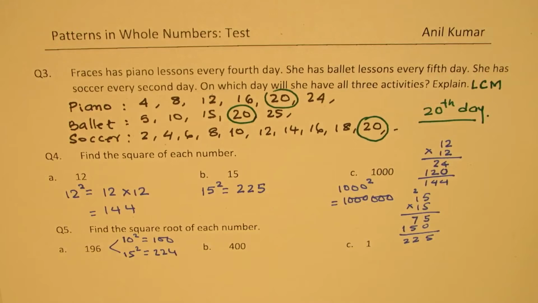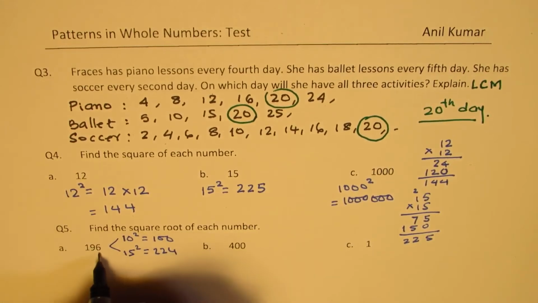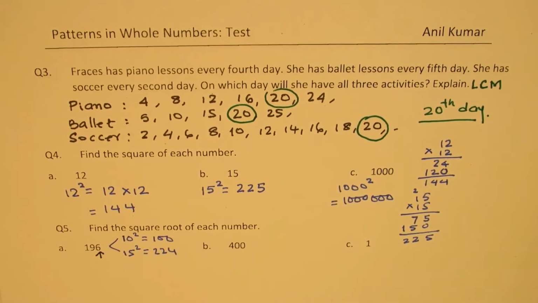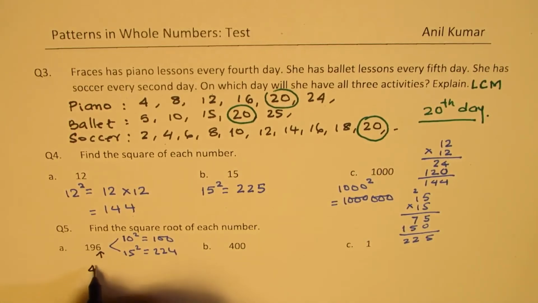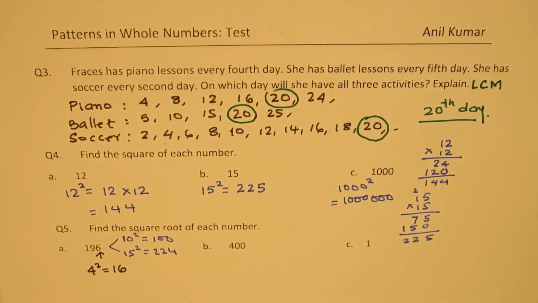The number ending with 6. So when do you get an ending of 6 in a square? Well, you know 4 square is 16. So the number ending with 6 is when we have 4 square, correct? Then you get 16. So the number in between, which could be the square root of 196, is 14.